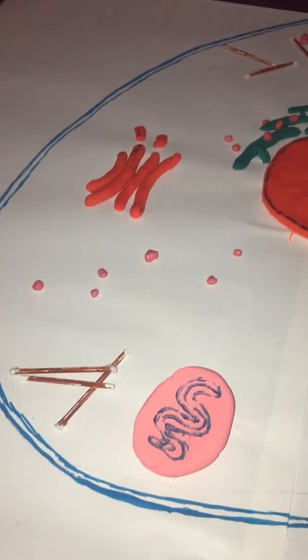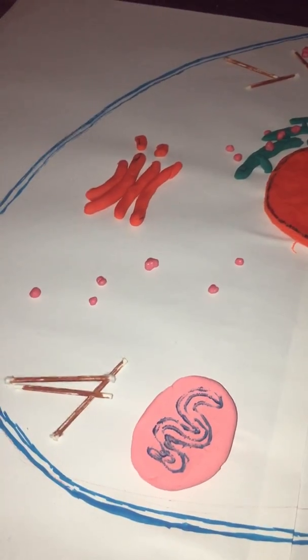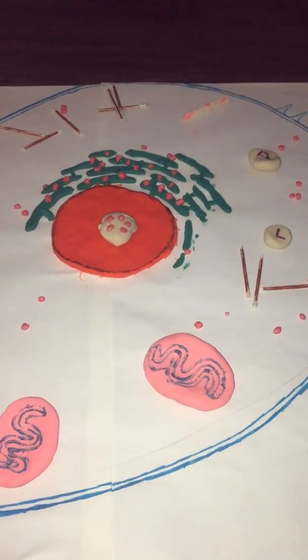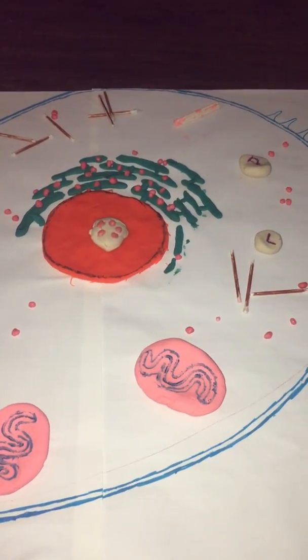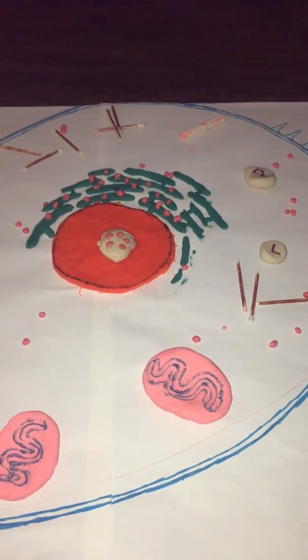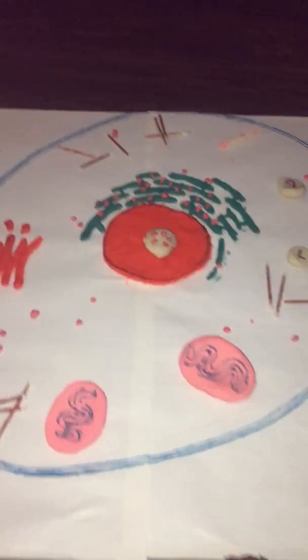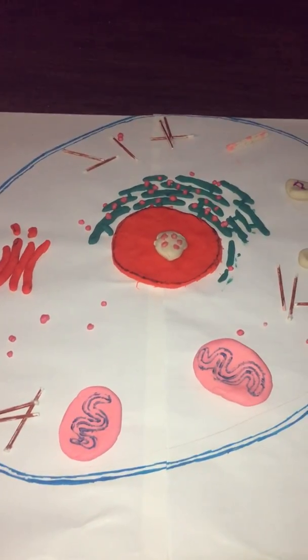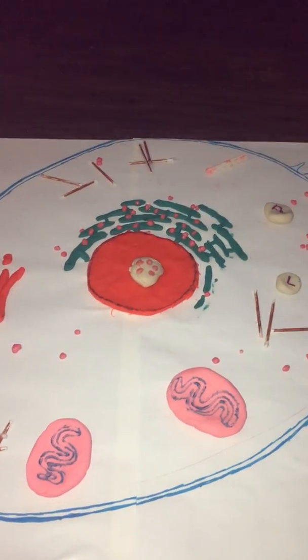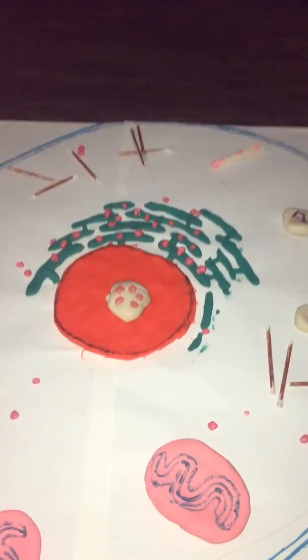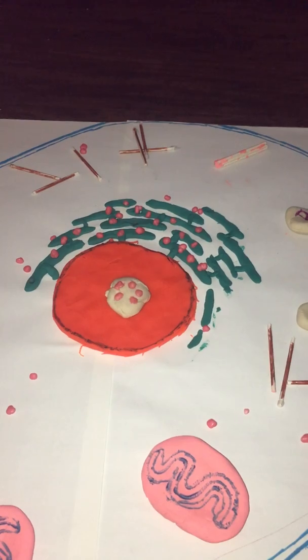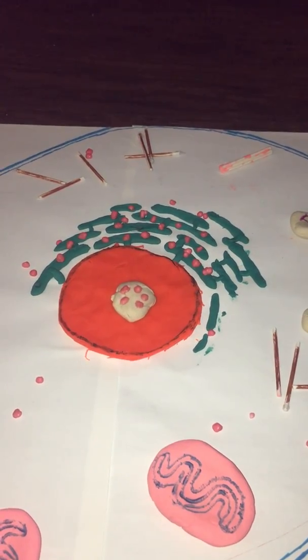Playing the role of the ribosomes are these pink nerd candies. And they are the site of protein synthesis and read genetic material. You'll see them in the cytoplasm, like I mentioned, and also in the endoplasmic reticulum. There are two types of endoplasmic reticulum. They look like these flat membrane sacs.